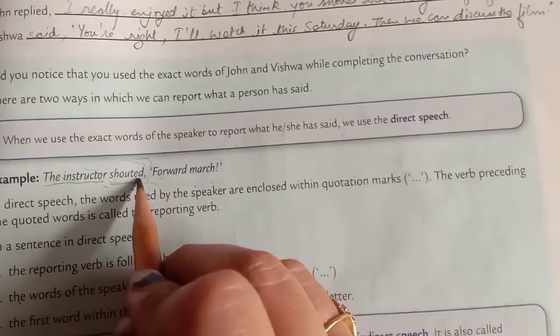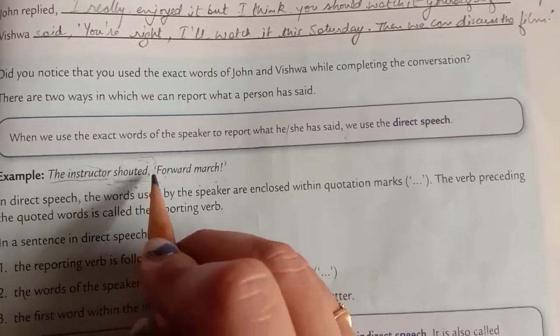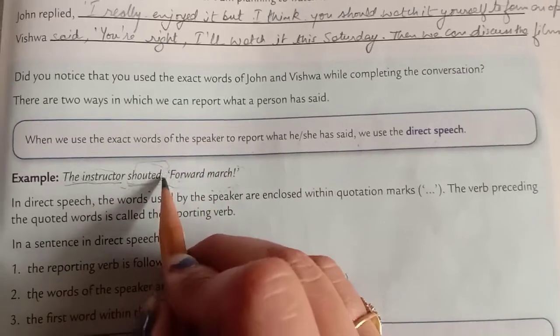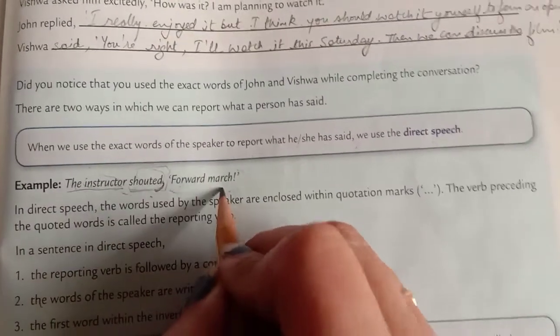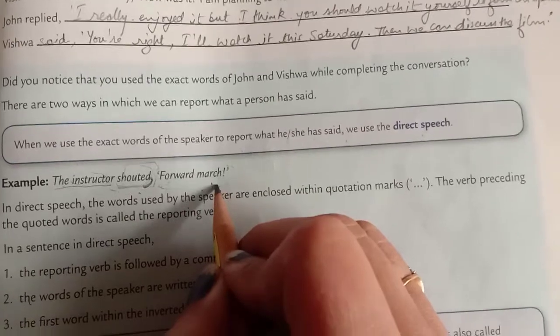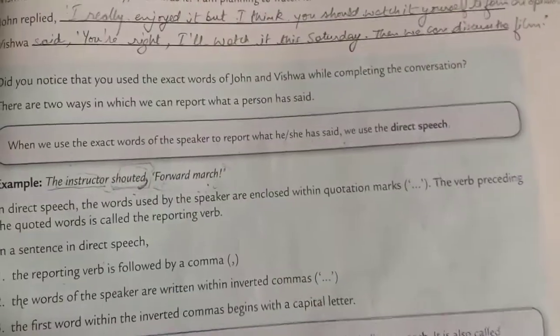So we use a reporting verb for that. And the speaker along with the reporting verb is separated from the actual speech with the help of a comma. And the actual speech, which is called the reported speech, is put inside inverted commas.